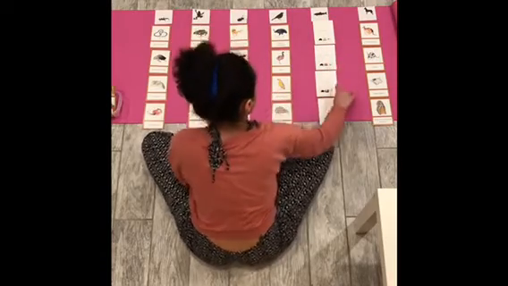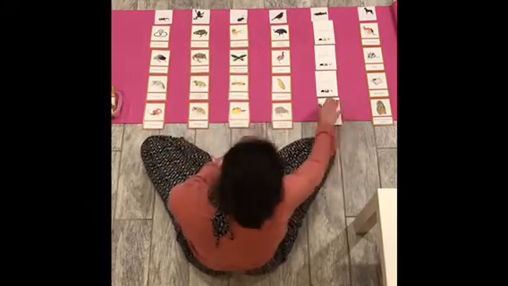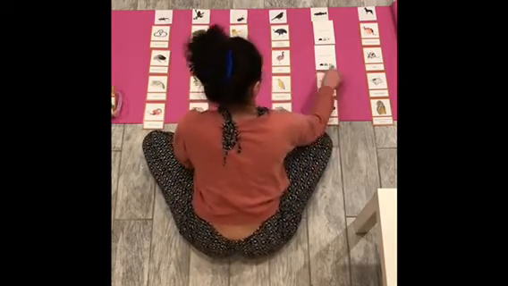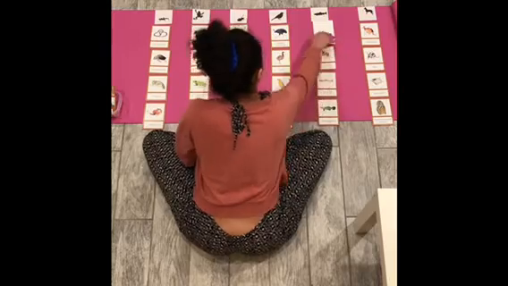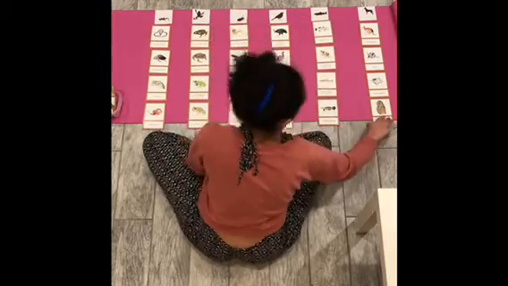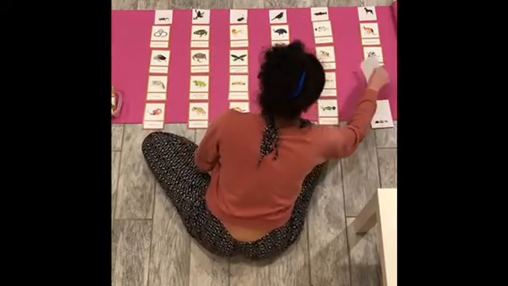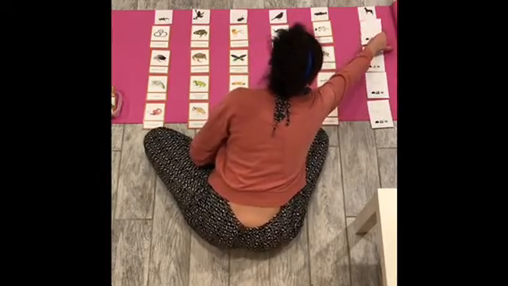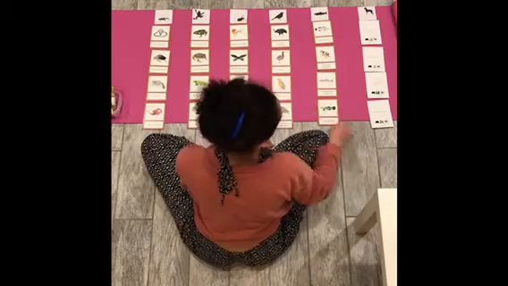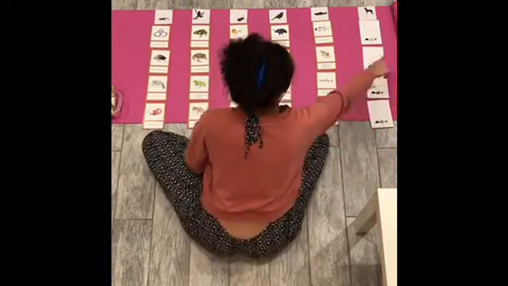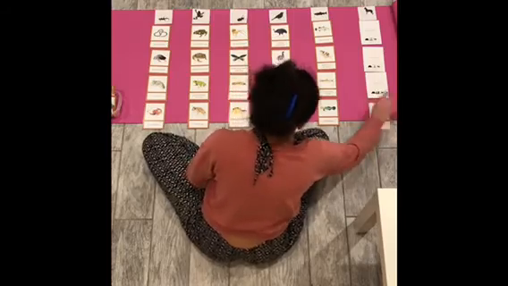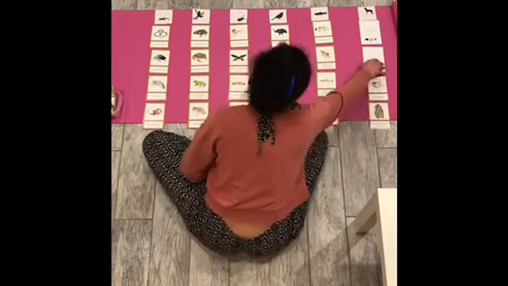Fish, fish, fish, fish. These are all fish. Mammal, mammal, mammal, mammal. These are all mammals.